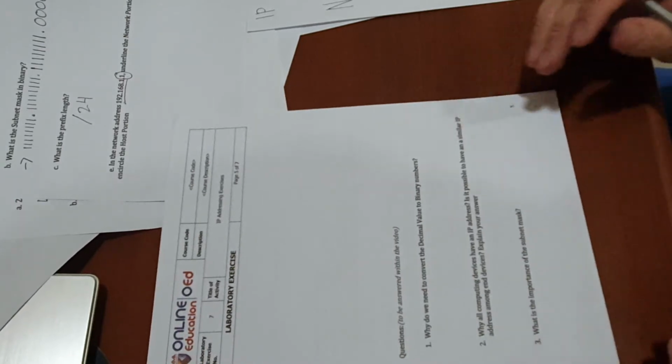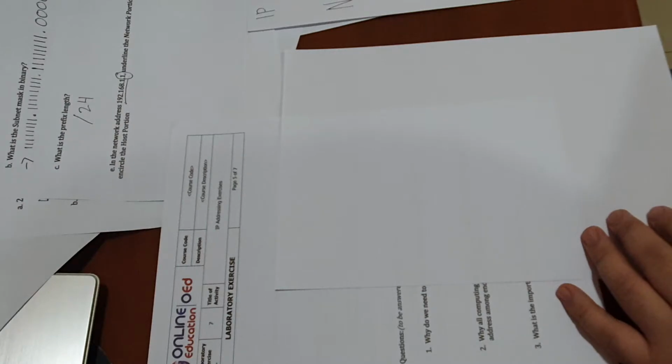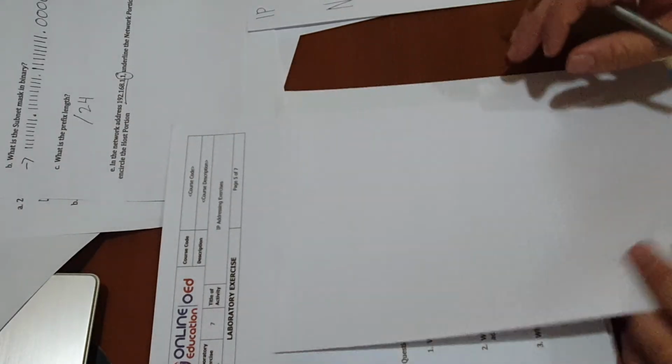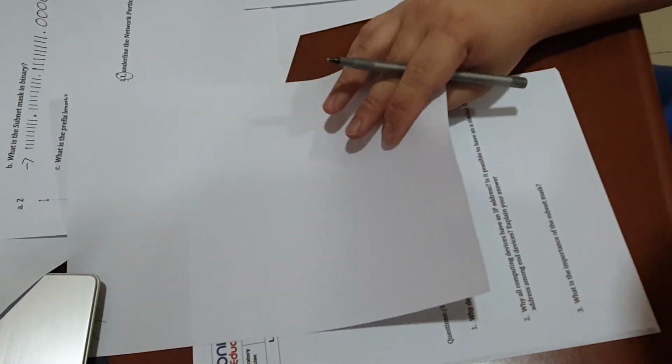What is the importance of the subnet mask? Okay, I'm going to use another scratch paper. So for my question number 3, this will be my answer. What is the importance of the subnet mask?